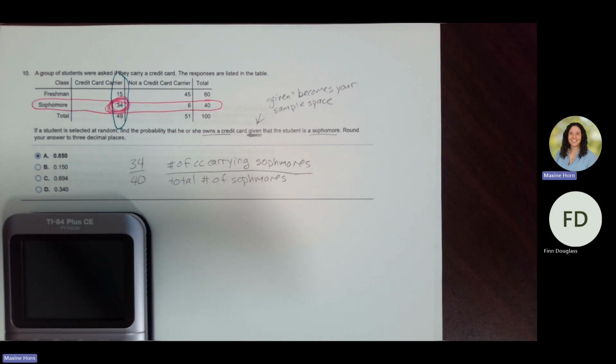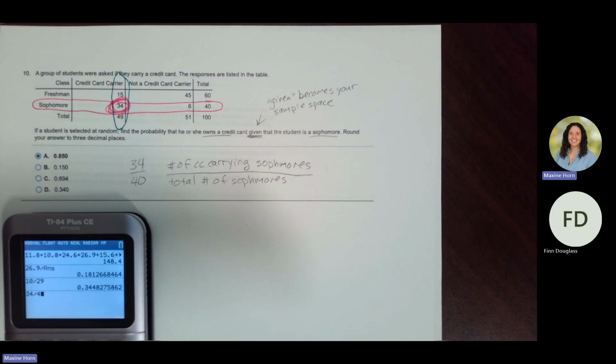Okay, and then we would take that and plug it into the calculator, 34 out of 40, and that's how they're getting 0.85. And also you'll notice here that it says round your answer to 3 decimal places. If your answer stops at 2, you can always stick a 0 at the end, right? There's an infinite number of zeros after that 8.5. We just choose not to write them, but they want 3 decimals, so we're going to put one more 0 there to make it 3 decimals.